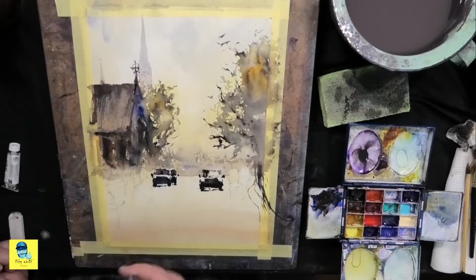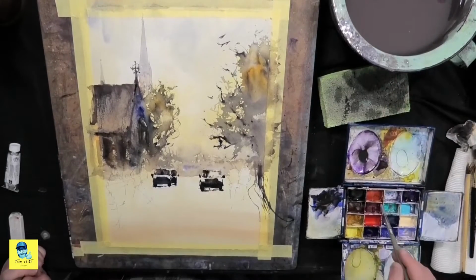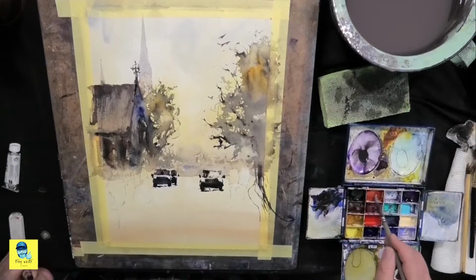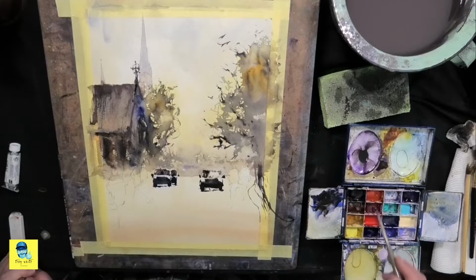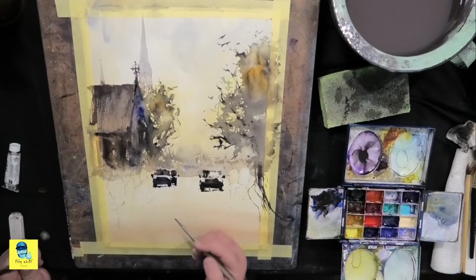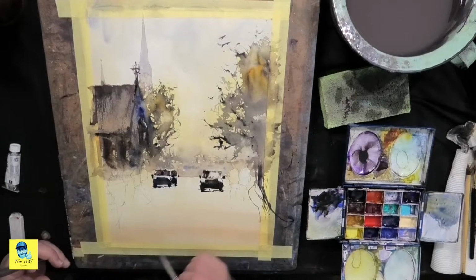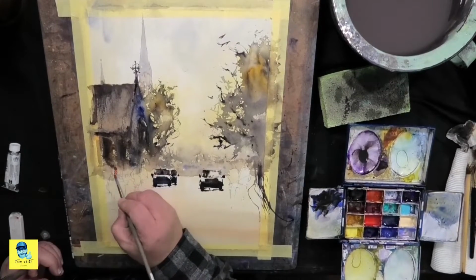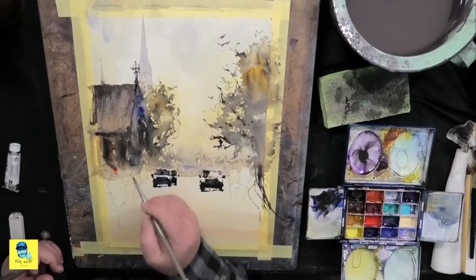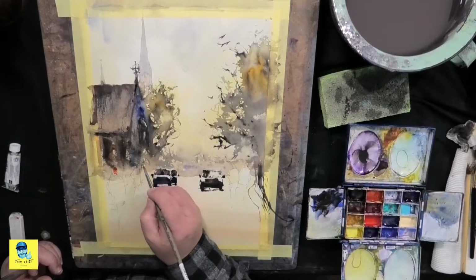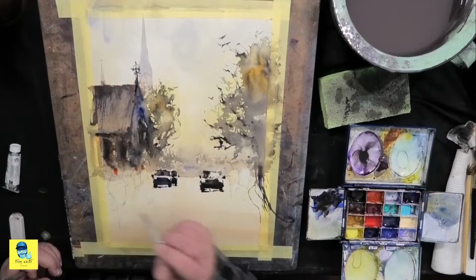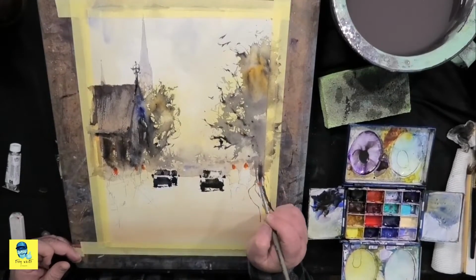Just keeping this dark on the brush. Now, with figures in this sort of scene, we are painting into the light. So yeah, usual stuff. There's not much in the way of detail. It's all pretty dark.